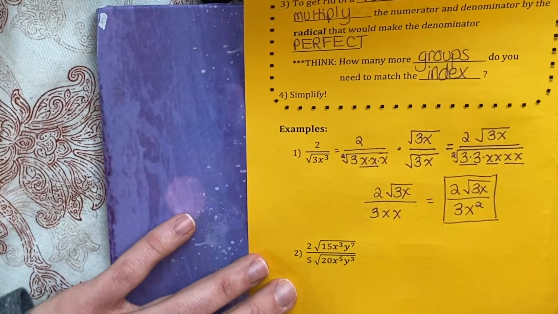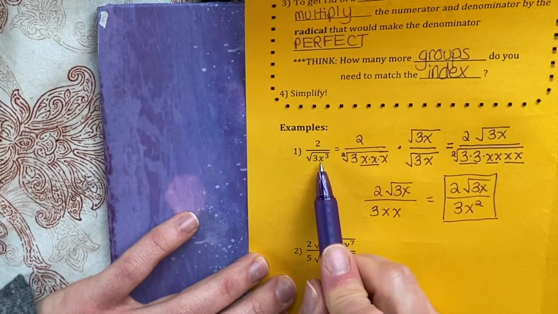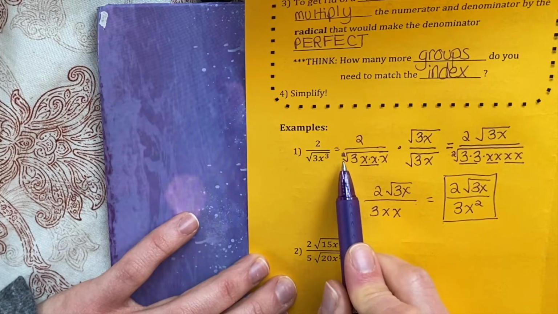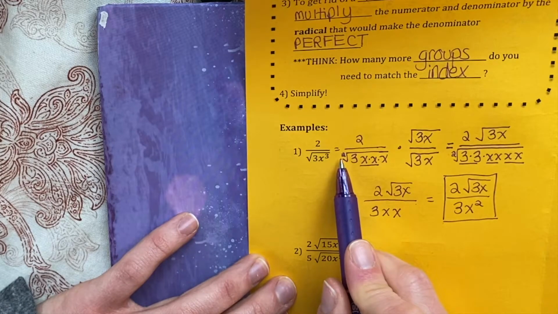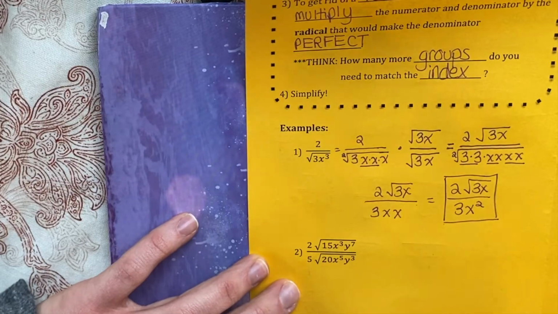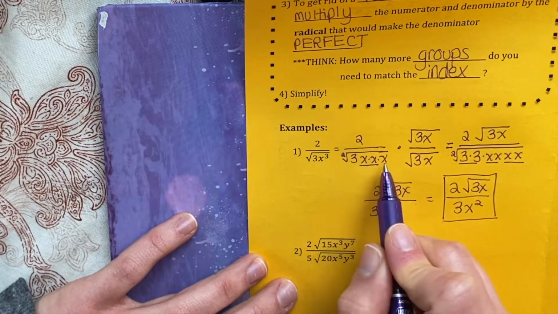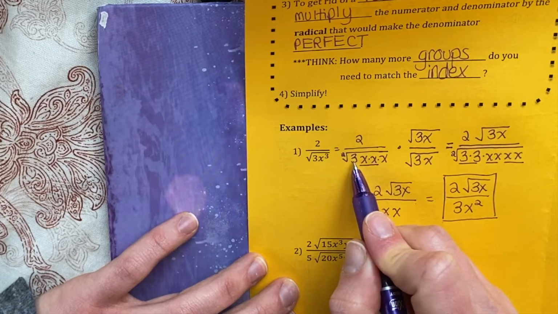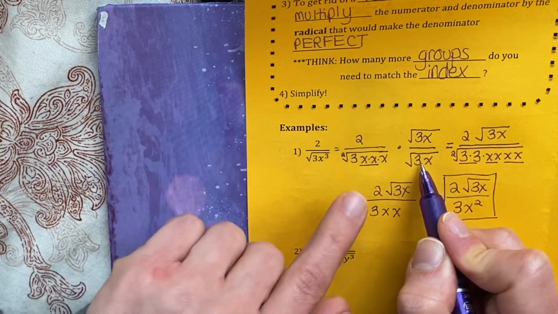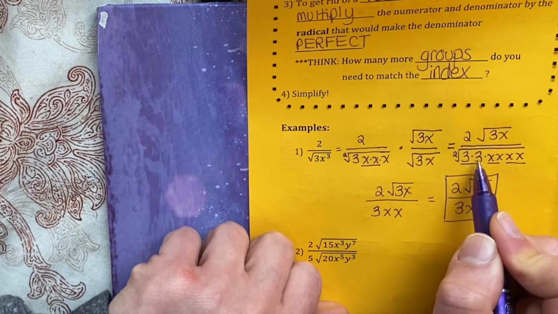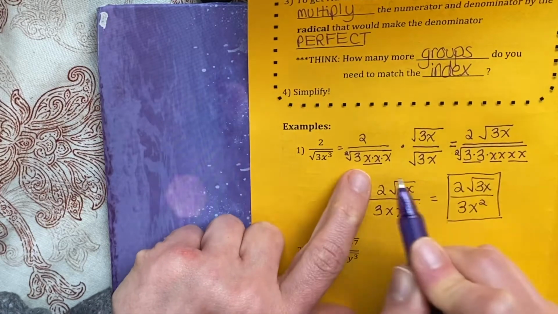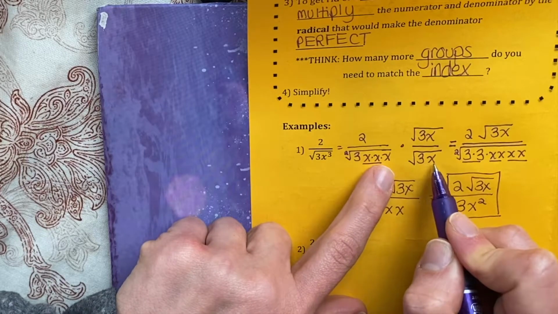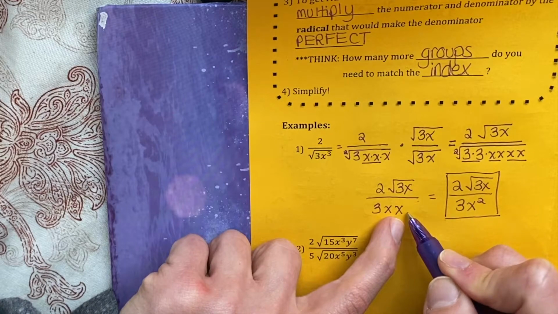Okay, so just to summarize, going back to our first step, notice how I just rewrote this, kind of broke it down to see what groups we had and how it matched up with the index. Your index is your key here. Your index tells you how many groups you have and how many more you need. So here we only had 1, 3. That told me I needed another one in order to get that group of 2, in order to simplify it. We had 2 x's, but then we had this one left over. That one needed its buddy in order to simplify.